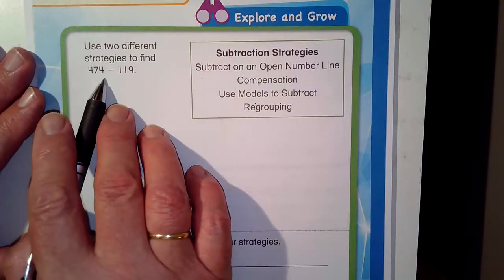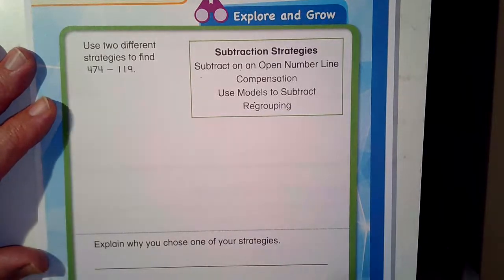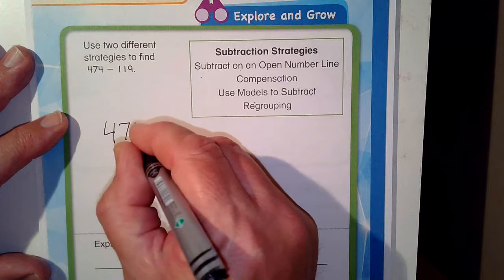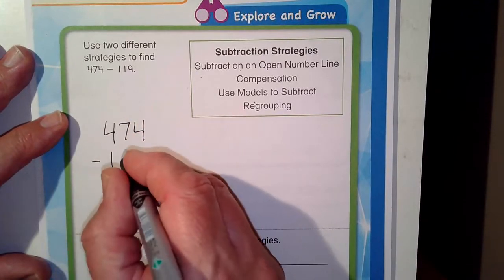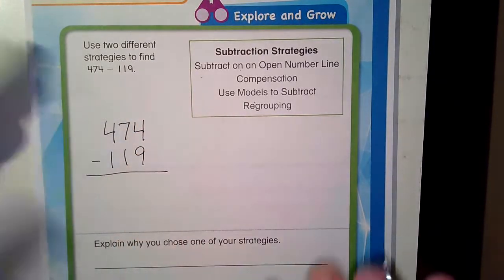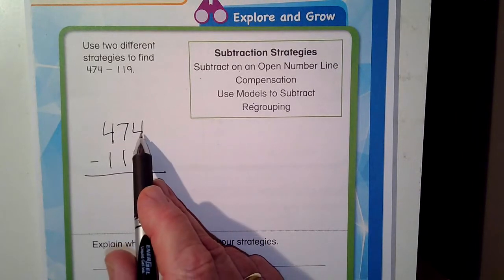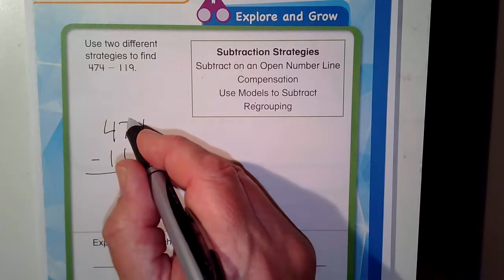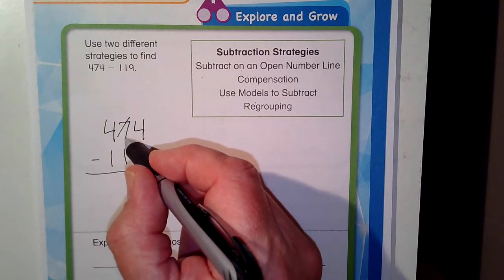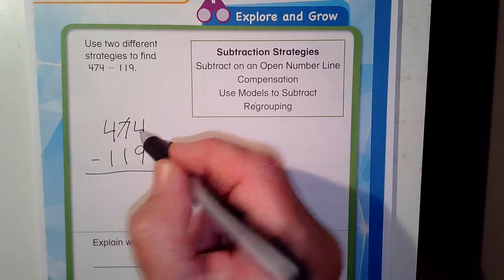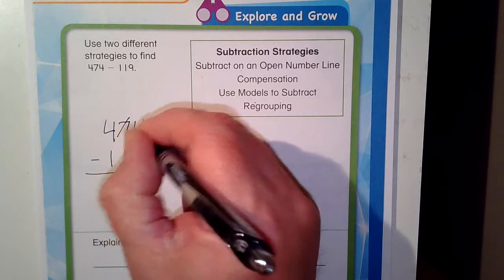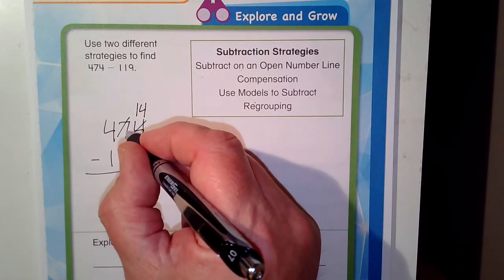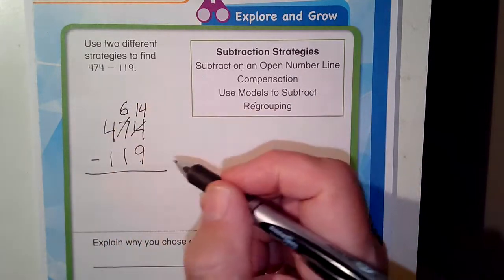So if I have 474 minus 119, I'm going to rewrite it. 474 minus 119. Now, what I do is I say, if I have 4, can I take away 9? I cannot. So I'm going to regroup. I'm going to take one of these groups of 10 and put it over here with the 4. Now I don't have 4 anymore. I have 14. And when I took 1 away from the 7, now I have 6.